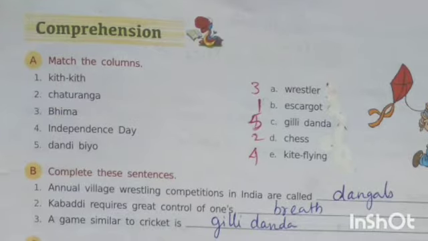My dear children, now look at Roman letter B. Complete these sentences. Here you can see three incomplete sentences are given, right? You have to fill in the blanks and make it a complete sentence. Look at the first one now. Annual village wrestling competitions in India are called dash. Now you have to fill in this blank.